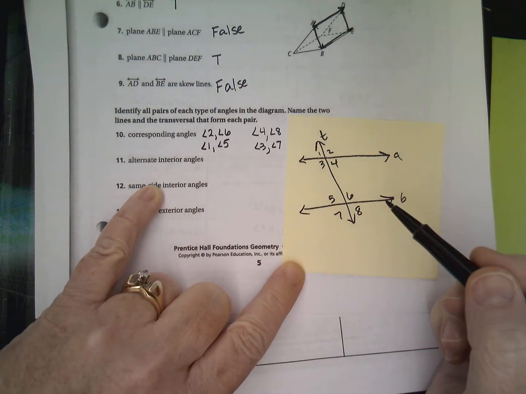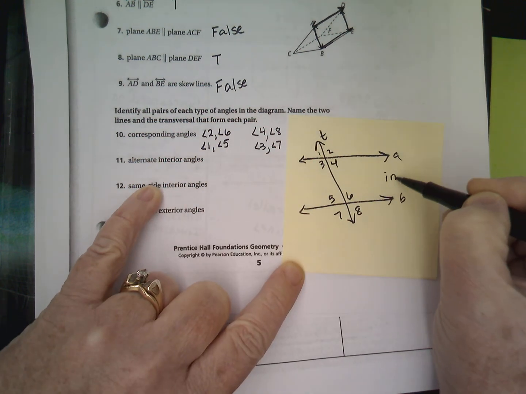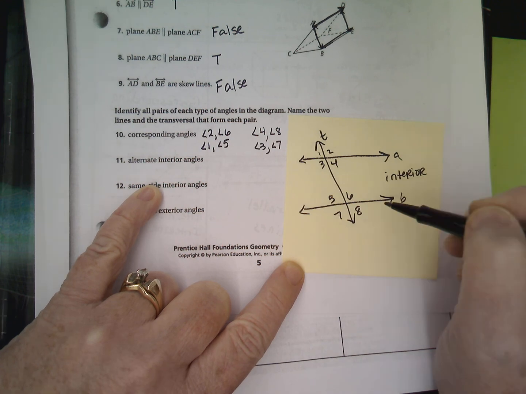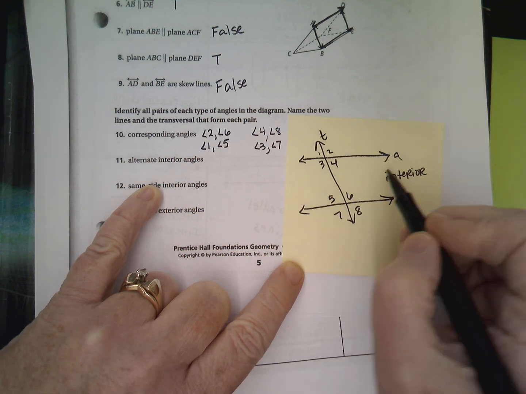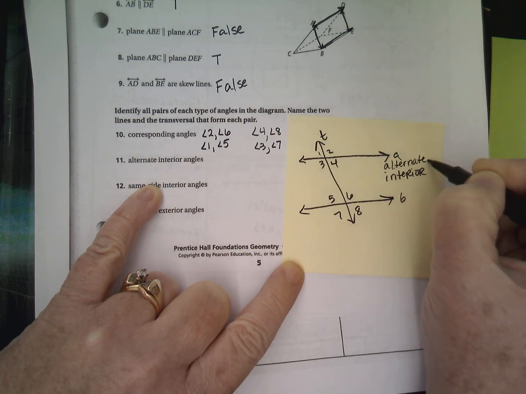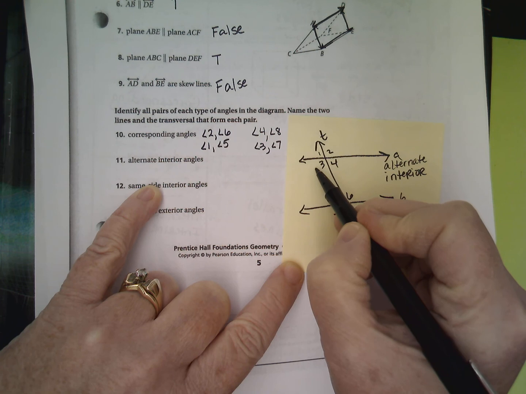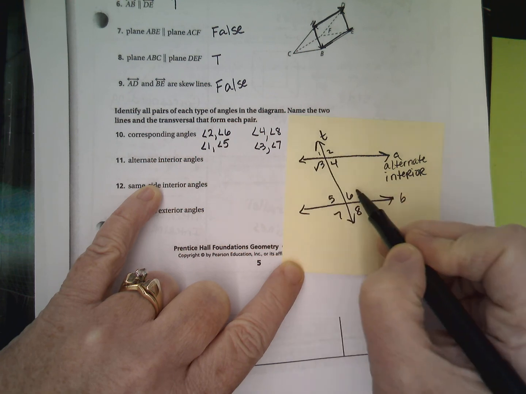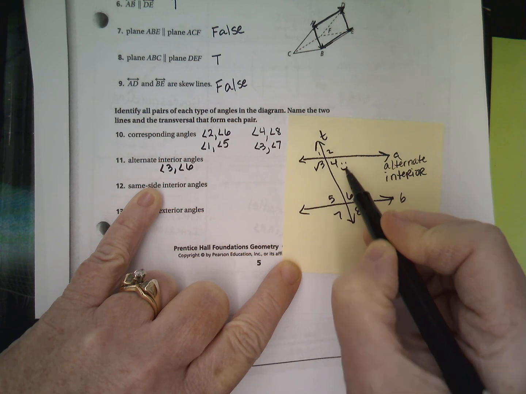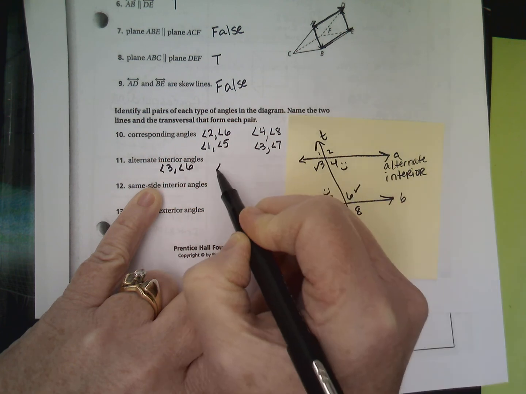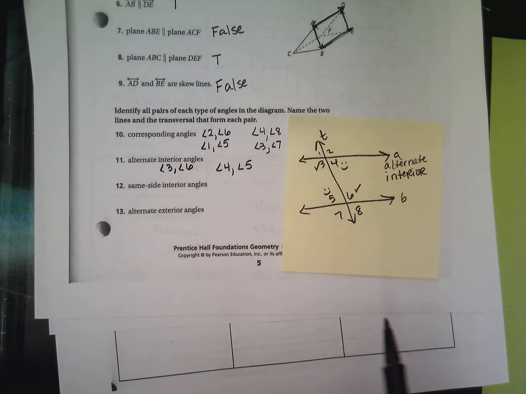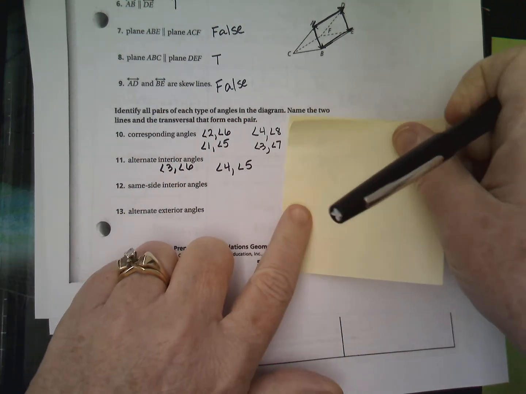And I want alternate interior angles. Well, this is the interior. So it's angles that are between the two pieces of bread, or between the sandwich. But they're on alternate sides of the transversal. So it would be angle 3 and angle 6, and then angle 4 and angle 5. So you only have 2 pair of alternate interior angles.